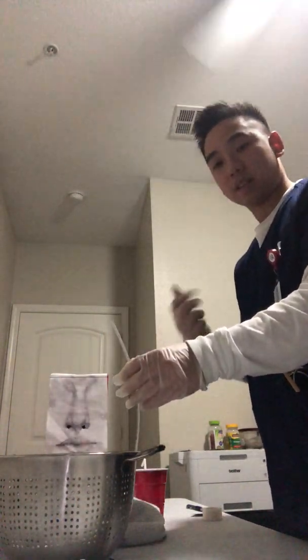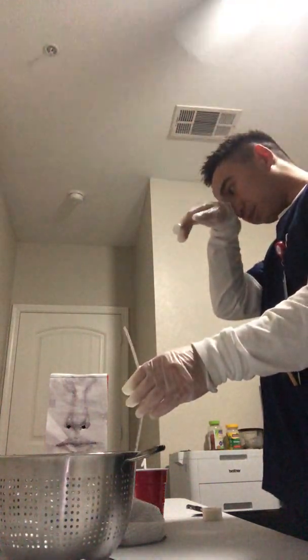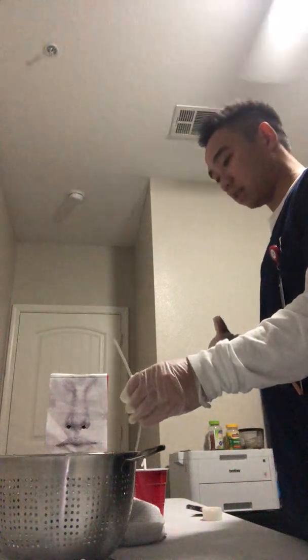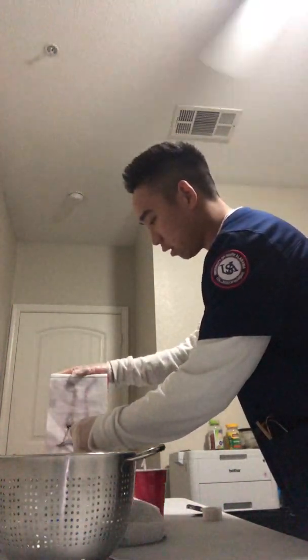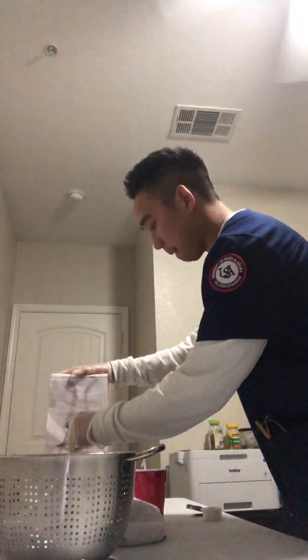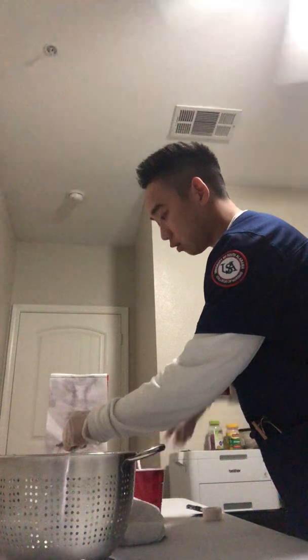So as you're inserting, it's important not to force against any resistance. You're going to want to put it in the more patent nare. For my patient, it's going to be the right. I also have his water right here. He's going to be taking sips while I'm inserting.